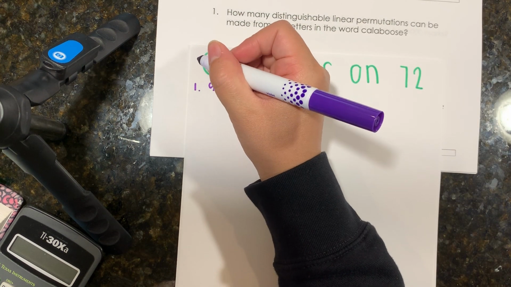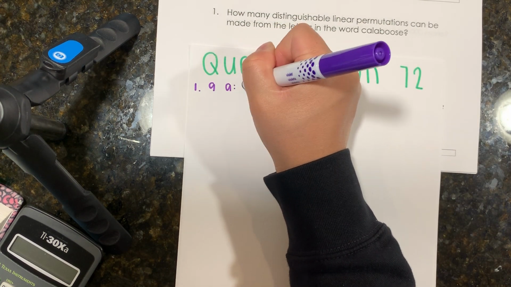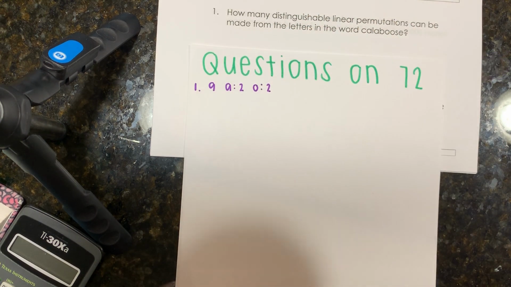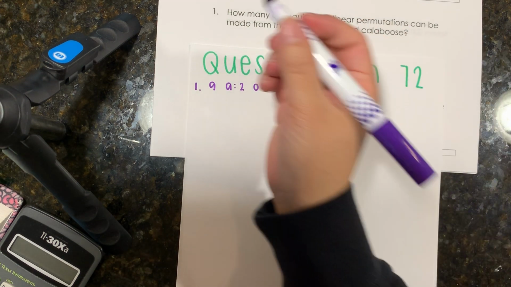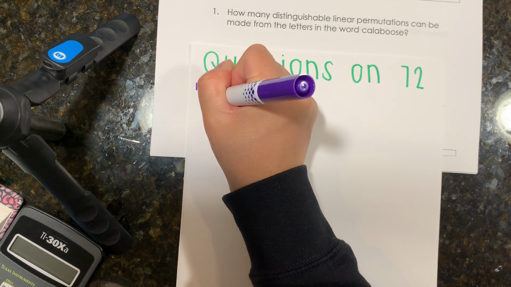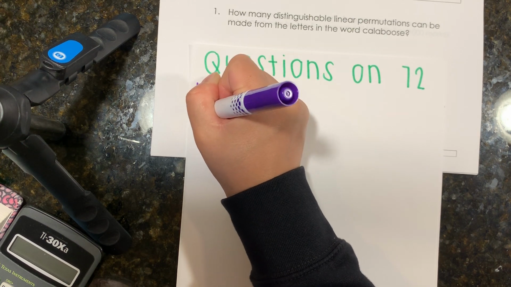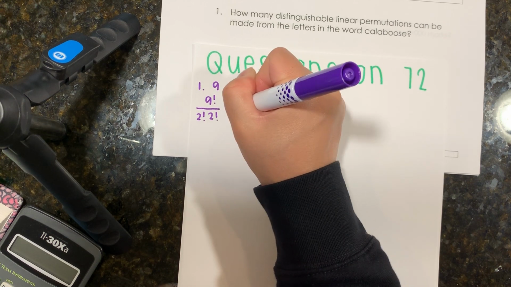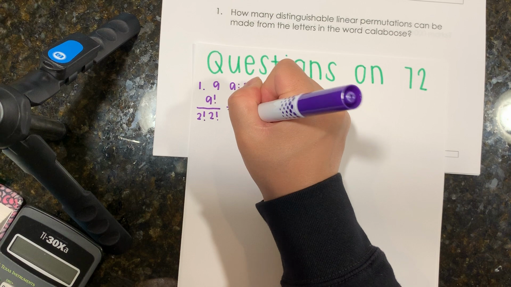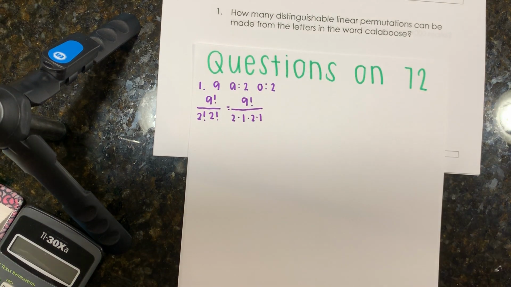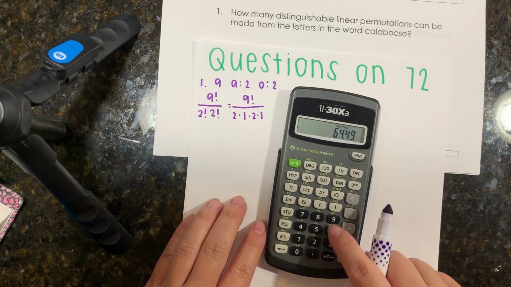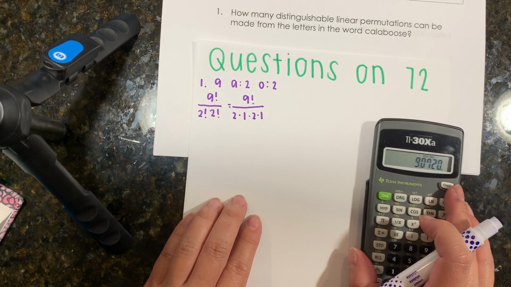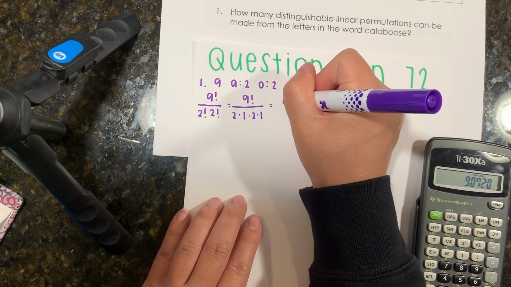And then I'm going to list my alike letters. So A, there's 2. And then O, there's 2. And that seems to be about it. So my equation is going to be 9 factorial divided by 2 factorial, 2 factorial. I'm not going to multiply the 9 factorial out by hand, but 2 factorial is 2 times 1 times 2 times 1. So really all you're doing is you're going to do 9 factorial divided by 4, which would give you 90,720.